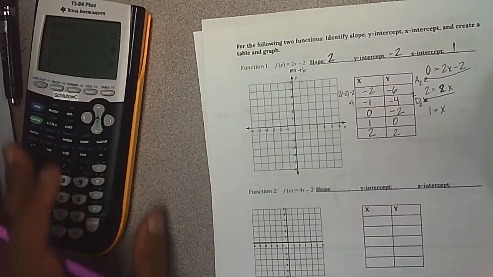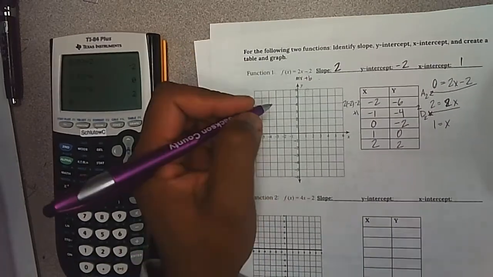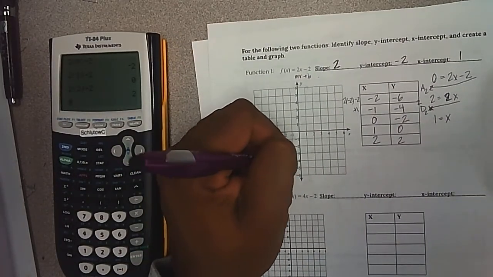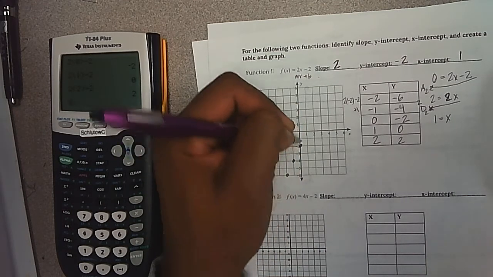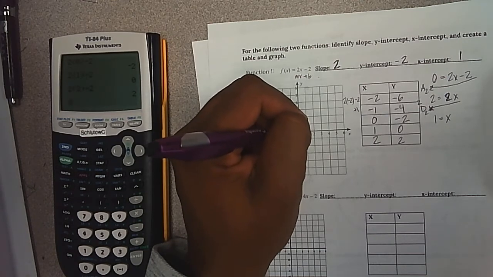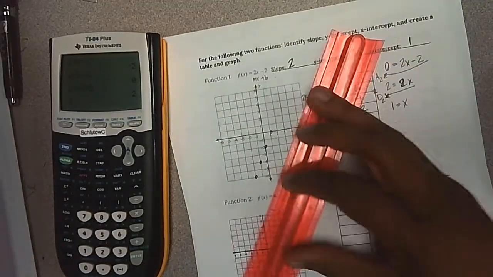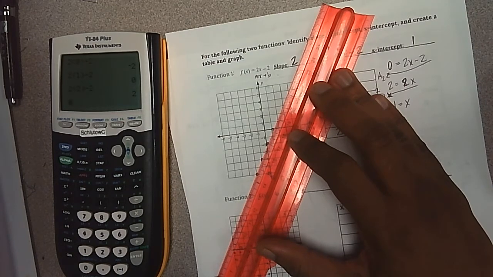So busy trying to make sure everything and slow down and get it right. Let's go. Oh, before I start circling stuff, let's graph this. So -2, -6; -1, -4; 0, -2. Y-intercept is -2. Yeah, I got it on there. When you draw a line, I can't say it enough, it's going to be problems and consequences.